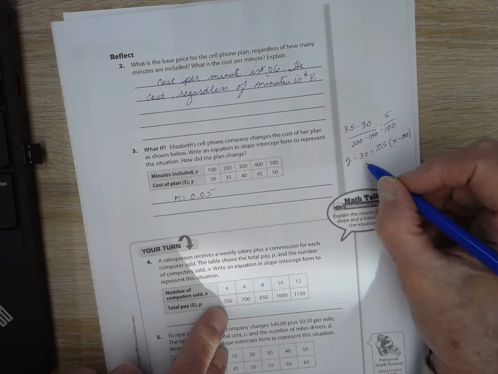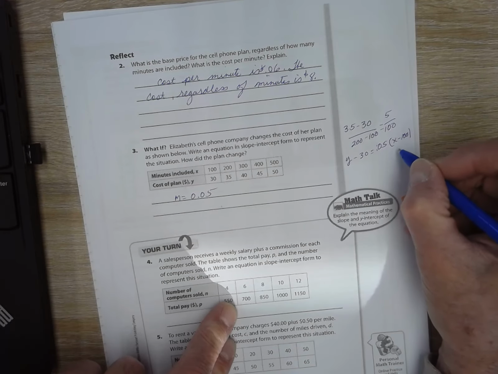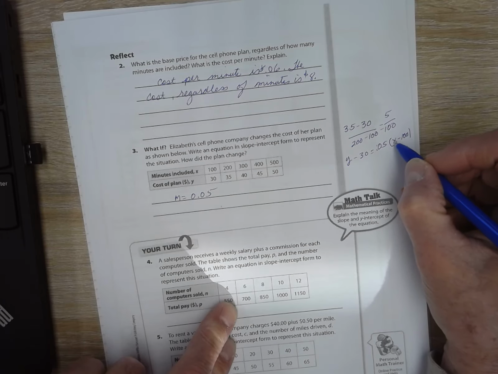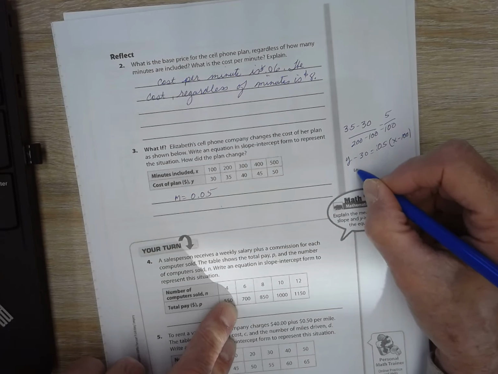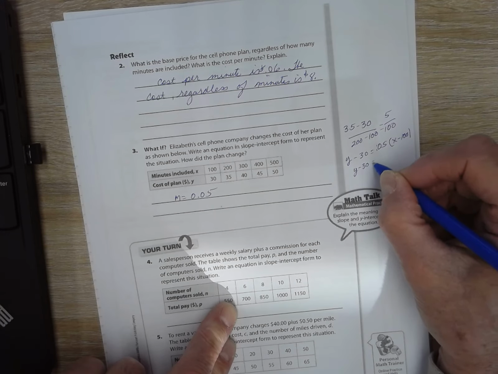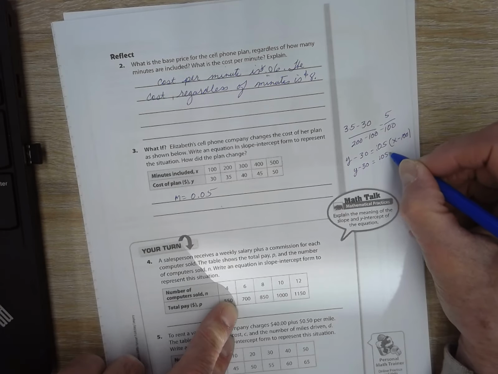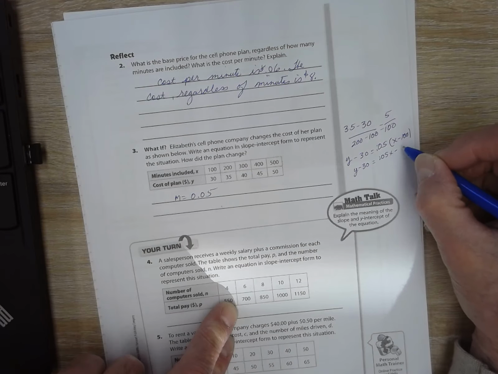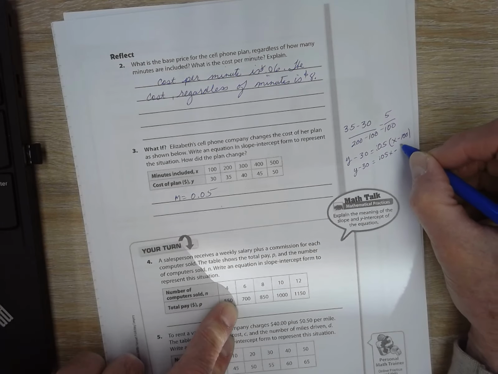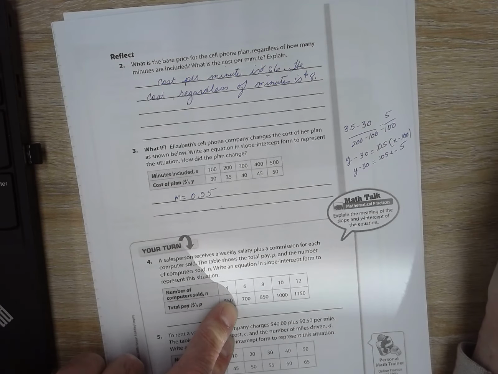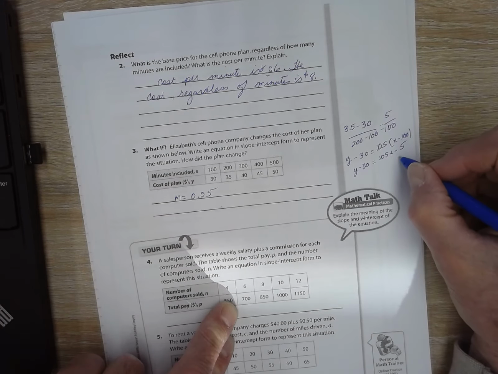Okay, next thing I do, I'm going to multiply everything in the parentheses. y minus 30 equals 0.05x minus 5. Now I'm going to add 30 to both sides.